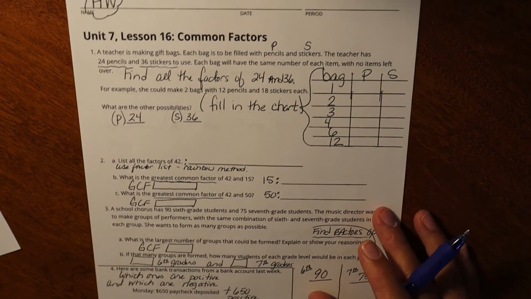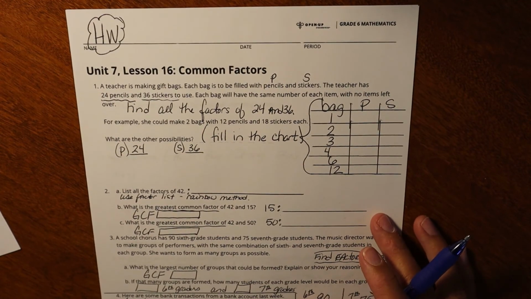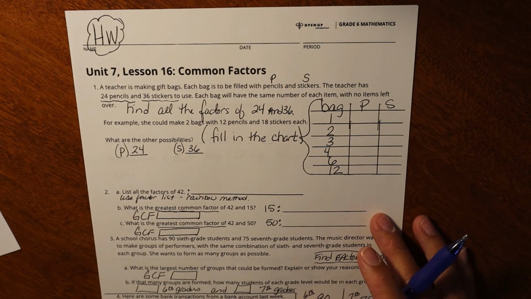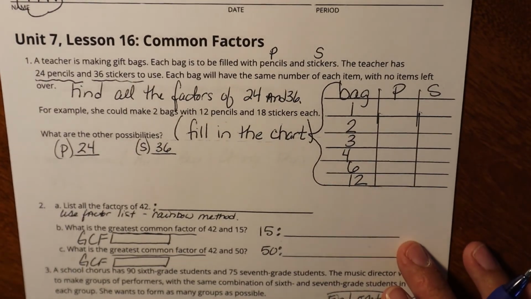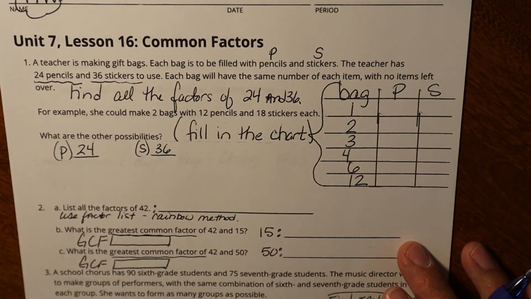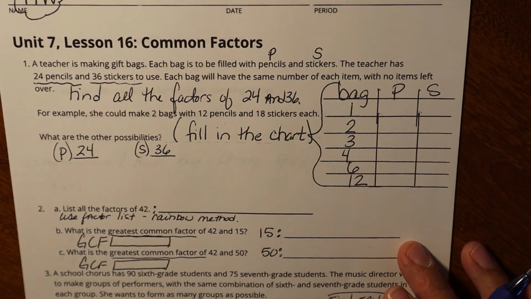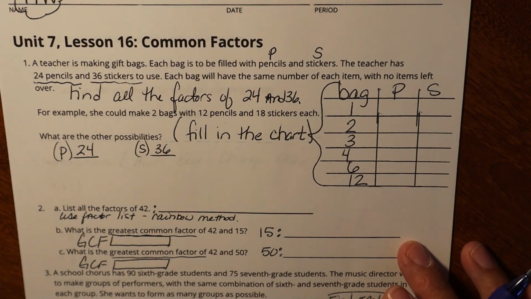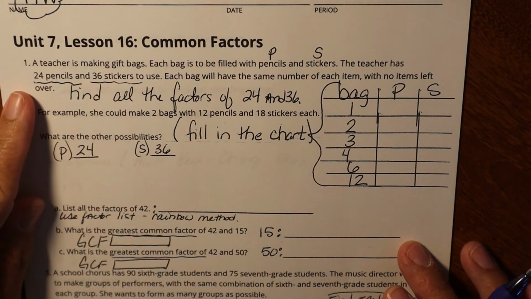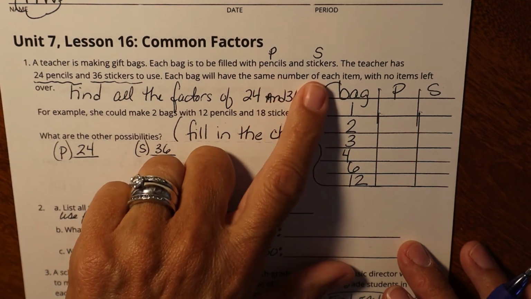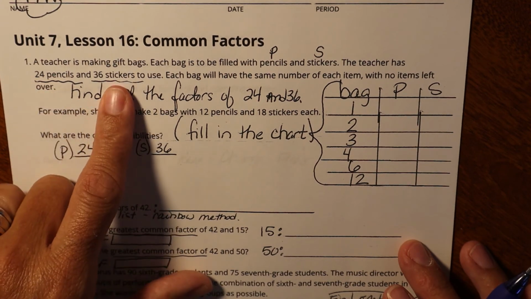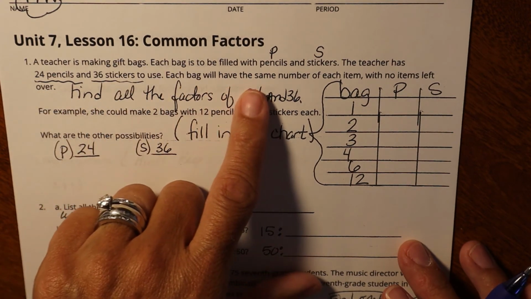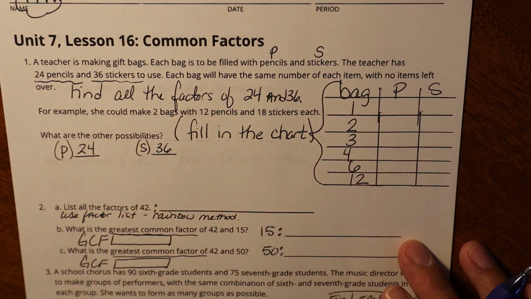Good luck. Welcome back. It's time to check our homework and see how you guys did with your practice problems. So let's get right to that. The first problem was very similar to our brownies and cookies problem we did together in the lesson today. This time a teacher is making gift bags, and she's going to put pencils and stickers inside the gift bags. She's got 24 pencils and 36 stickers. Each bag has to have the same number of each item with no items left over.